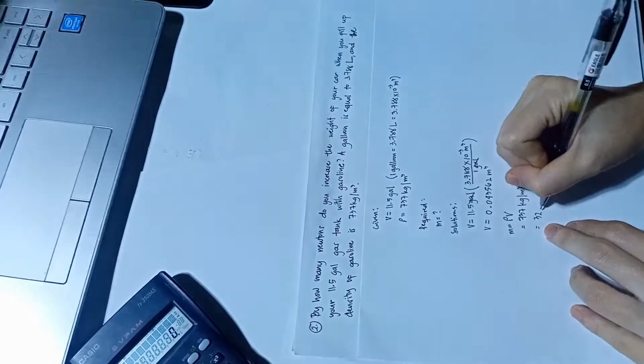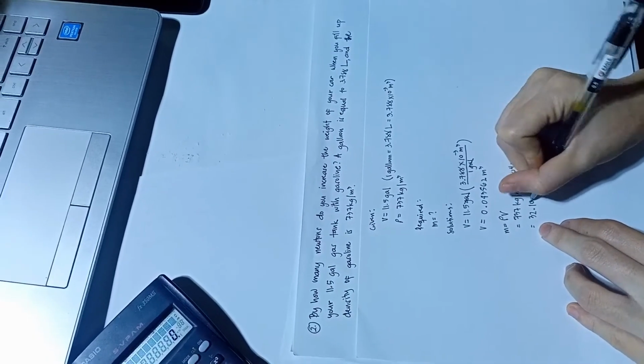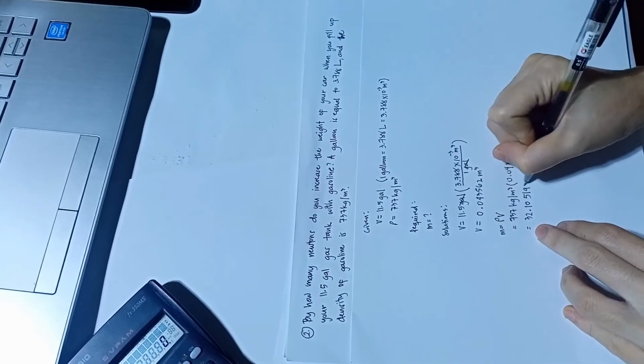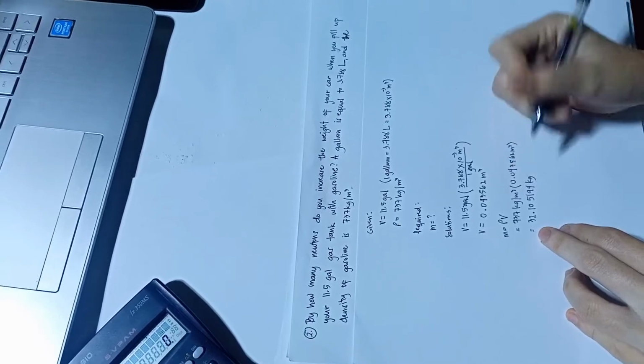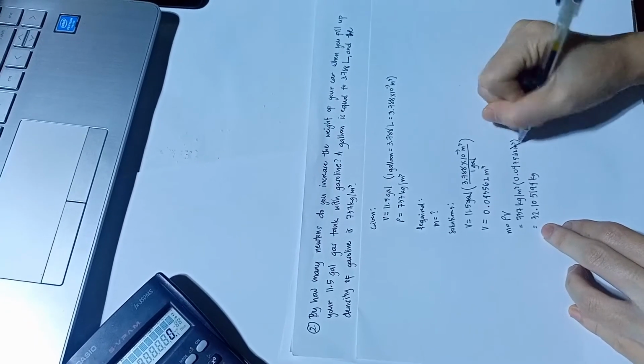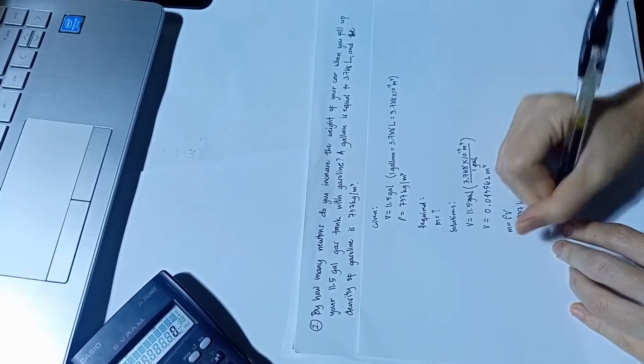Calculating this, we have the product of 32.105194 kilogram, since we cancel out this cubic meter. So this is the mass of the car.